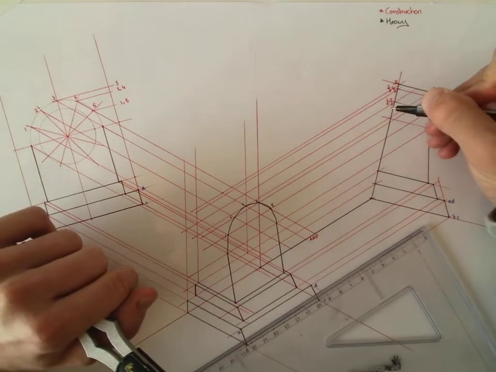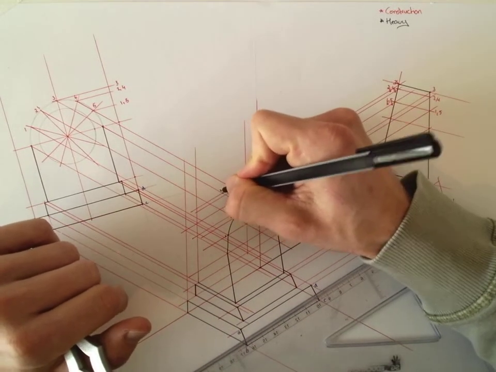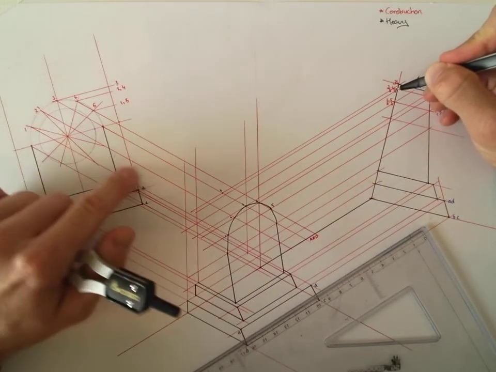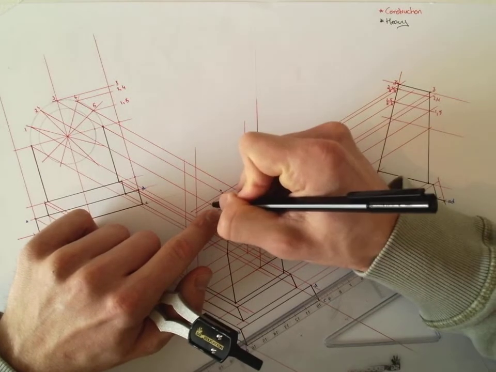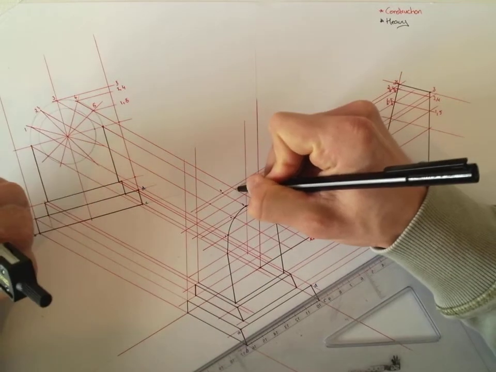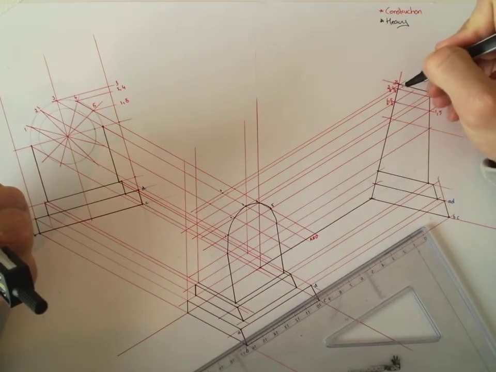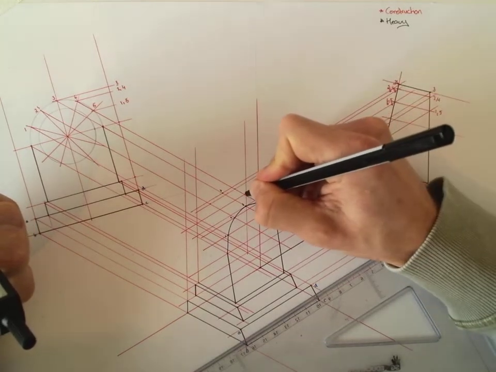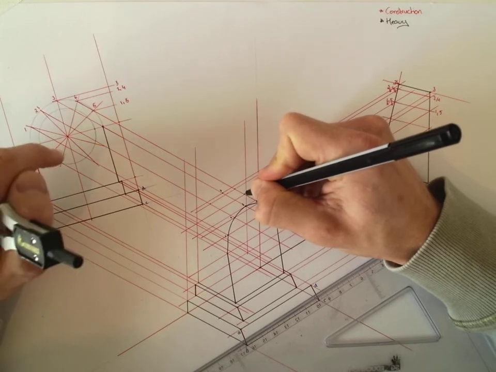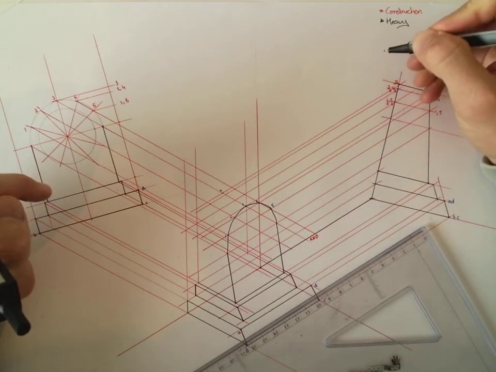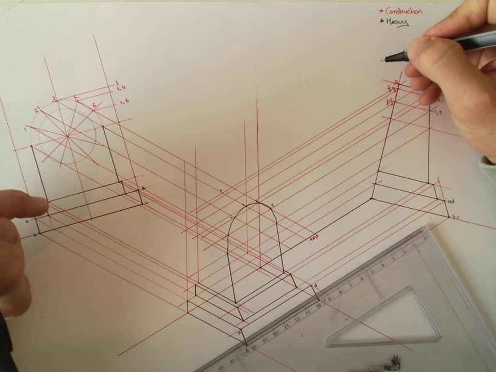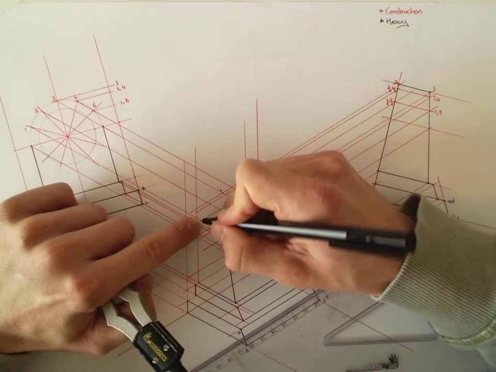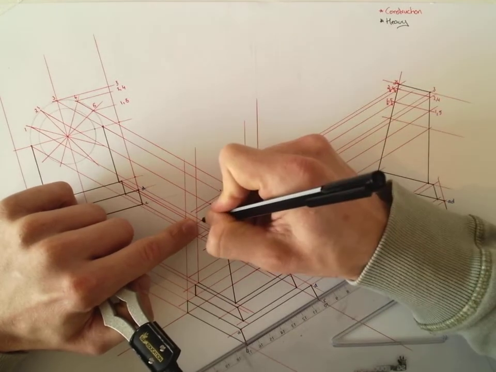Okay. So what do we find? There's 3B. Right, 2, 4, 5. Okay, with 1. Lovely.